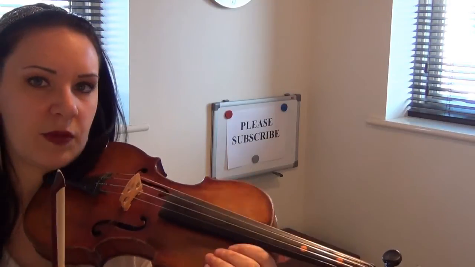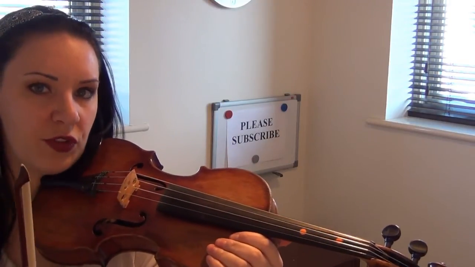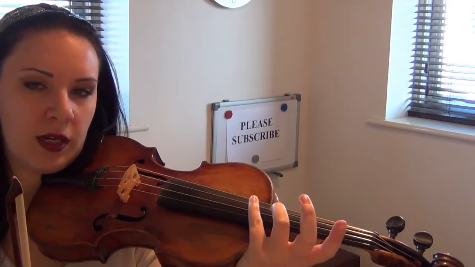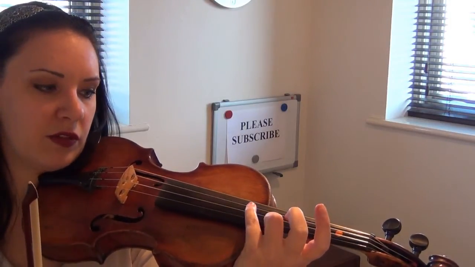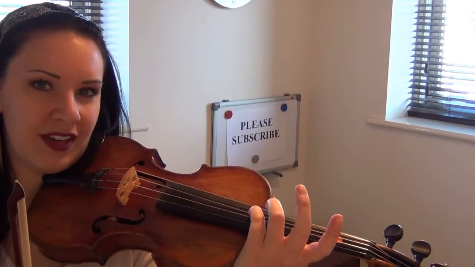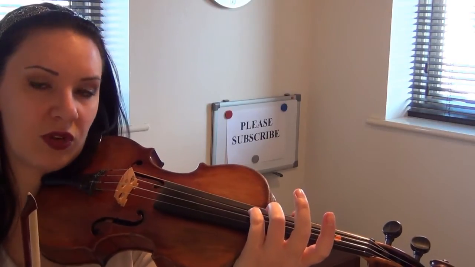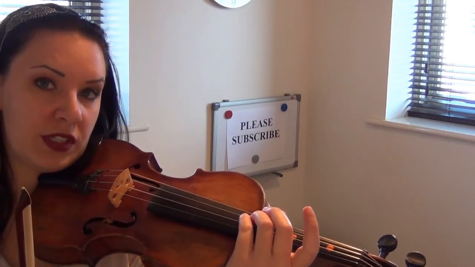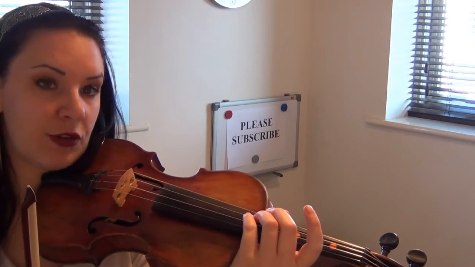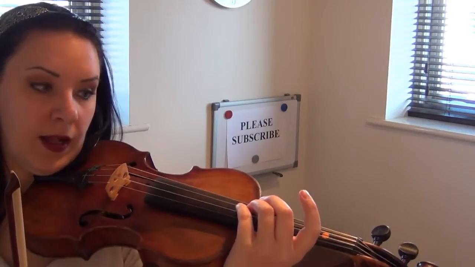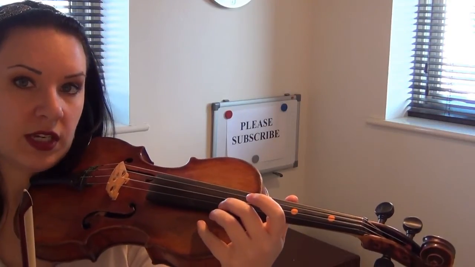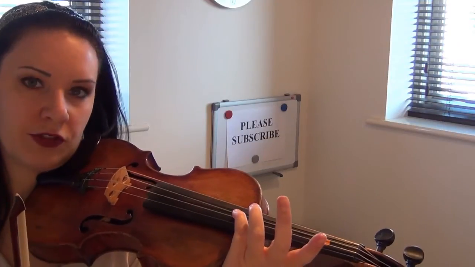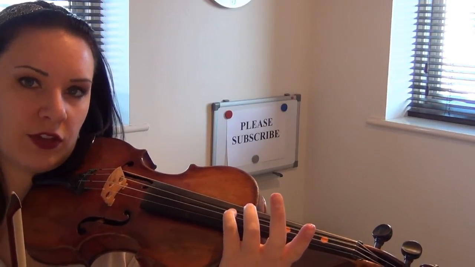Another thing with third position is to try and avoid fourth fingers. Not only are they very difficult to do vibrato on, but because they're so high up on the violin, it's very difficult to get a decent tone and sound out of it as well. So if you have the opportunity to do an open A or an open D, or move back down into first position, that would be preferable in more cases than not, than trying to do a fourth finger in third position.